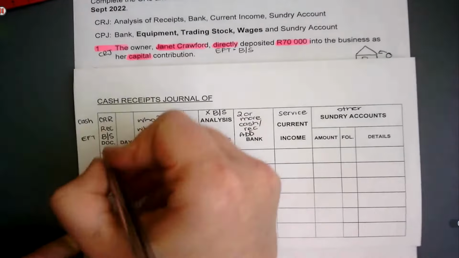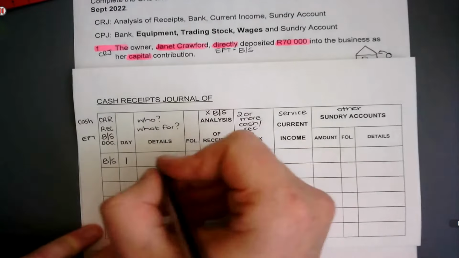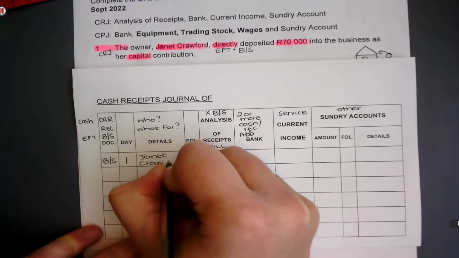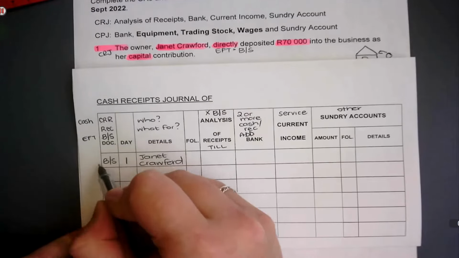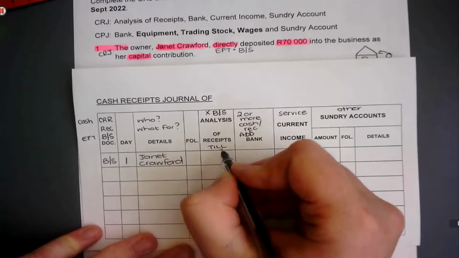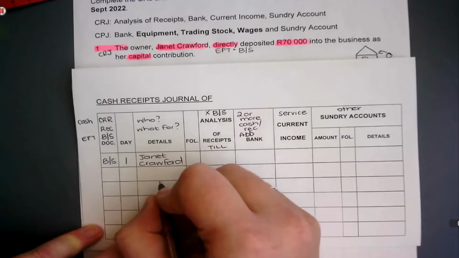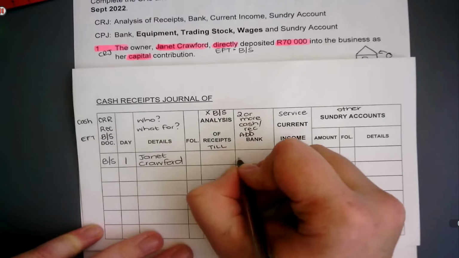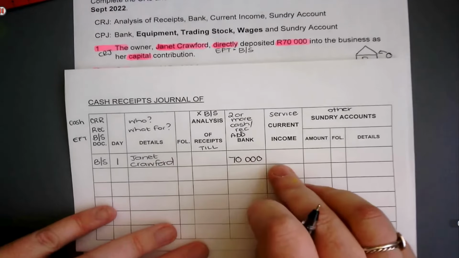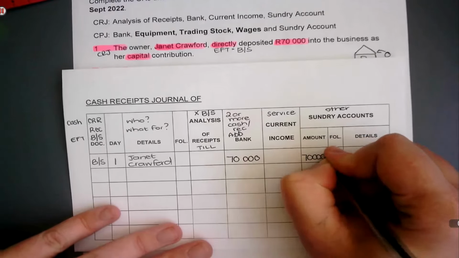The day is the first. Who paid the business? Who did the business receive money from? Janet Crawford. She's the owner. Now, because this is a bank statement, we don't put it in this column. So you leave this out and it goes straight into bank. A bank statement goes straight into your bank account. It doesn't matter if there's another transaction on that day. You have to put it straight into your bank. 70,000. Was it for a service or was it for something else? It was for something else, and that something else is capital.